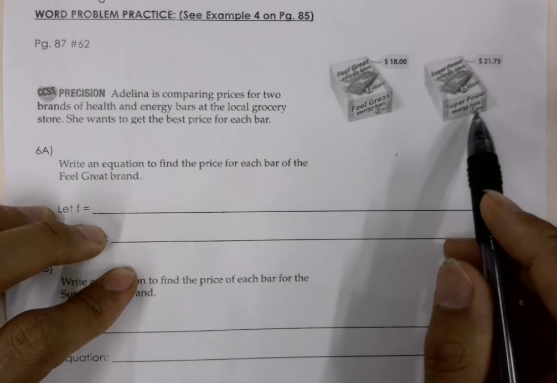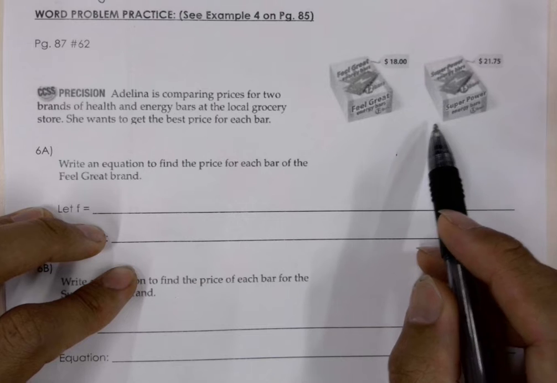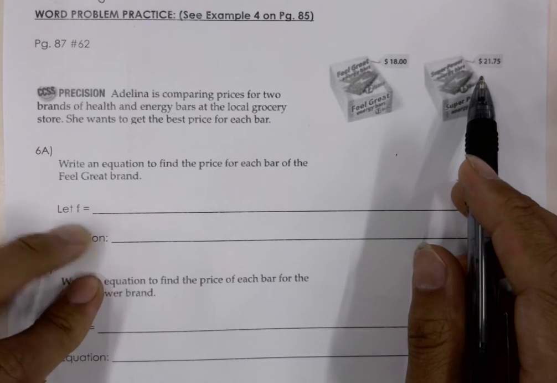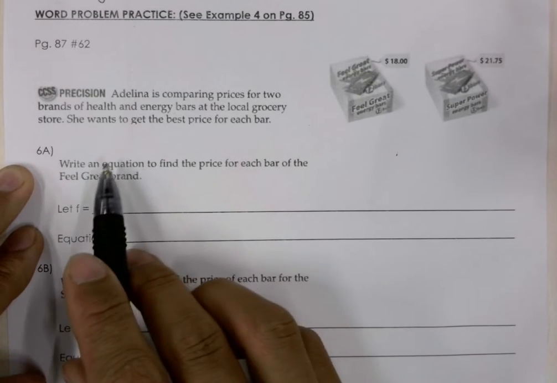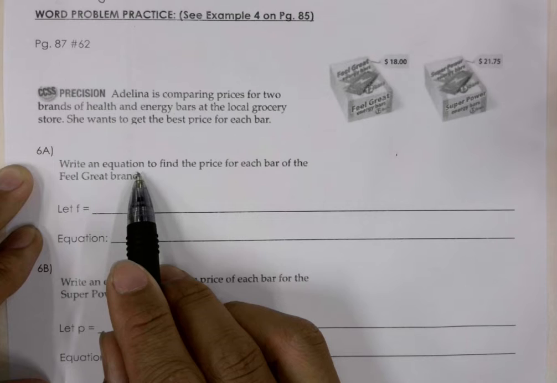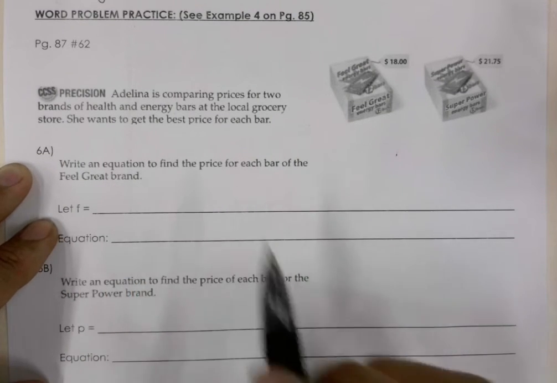The Superpower bars have 15 bars in the box and cost $21.75. So we're supposed to use that information to write an equation to find the price for each bar of the Feel Great brand.